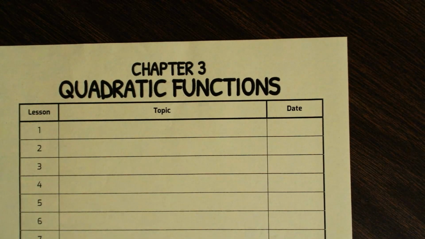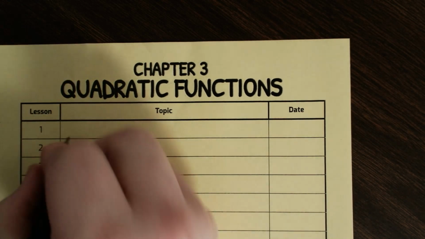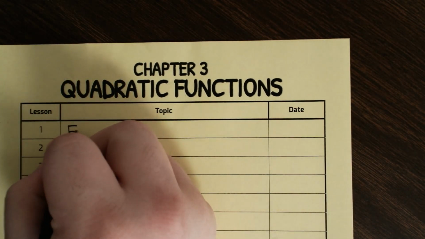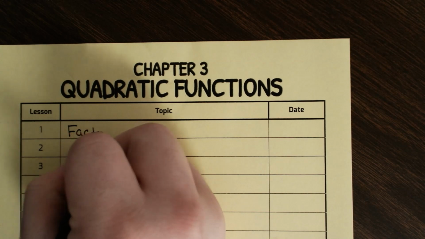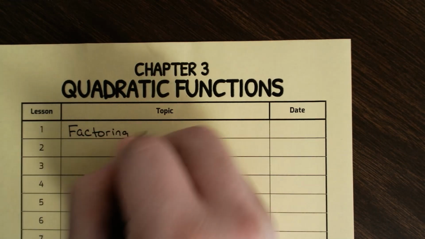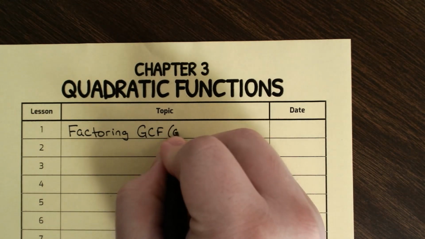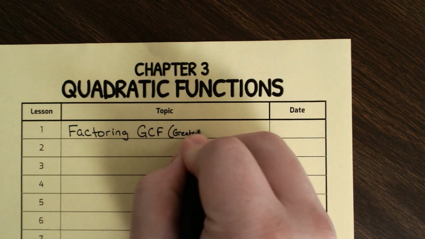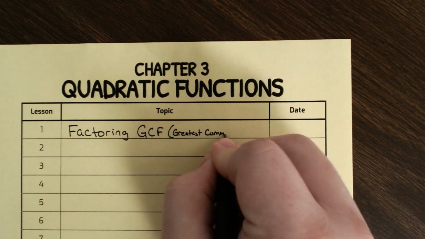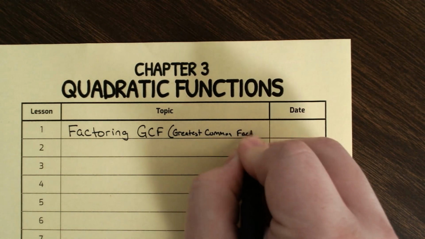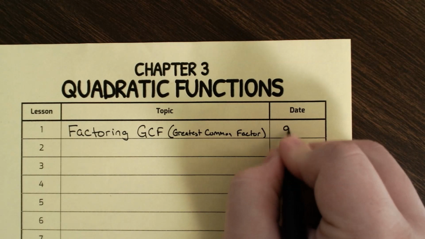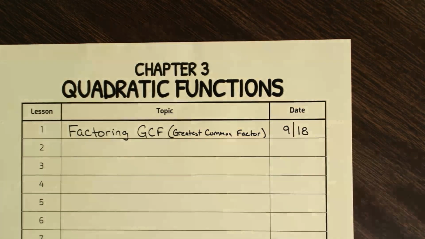All right. So our first lesson, I guess, for quadratic functions is going to be on factoring GCF. And today is 9/18.